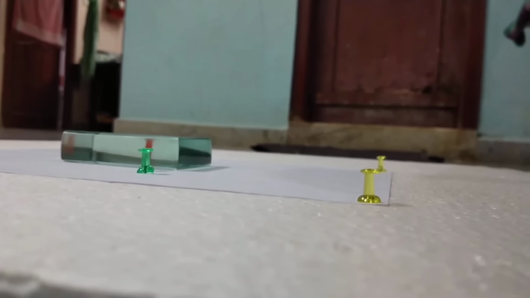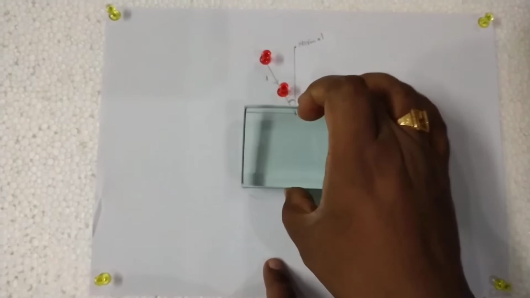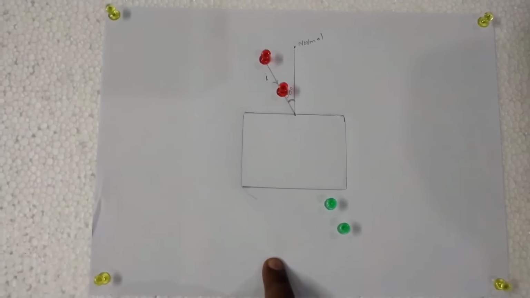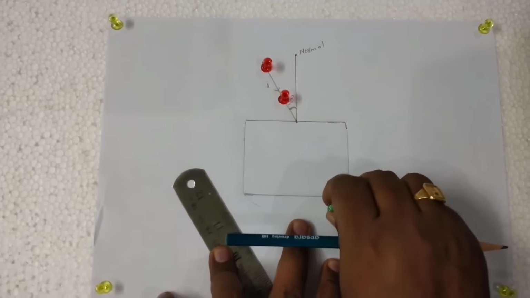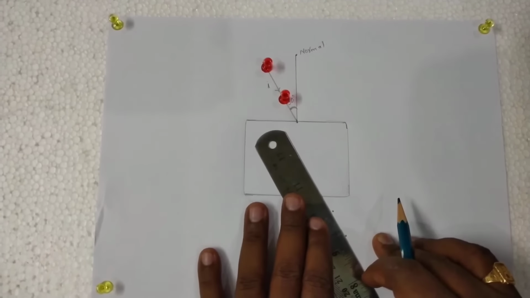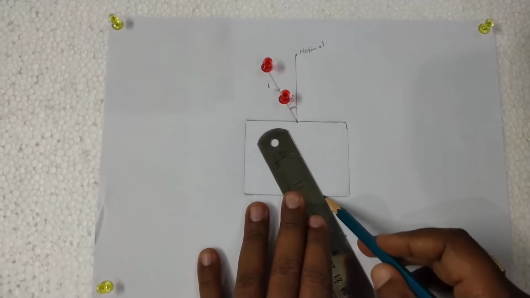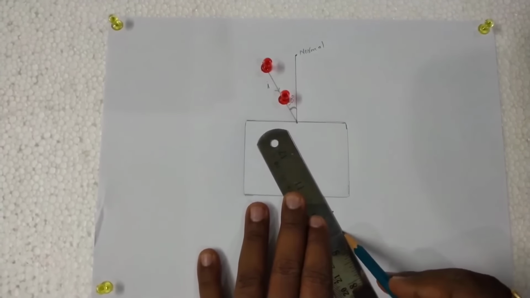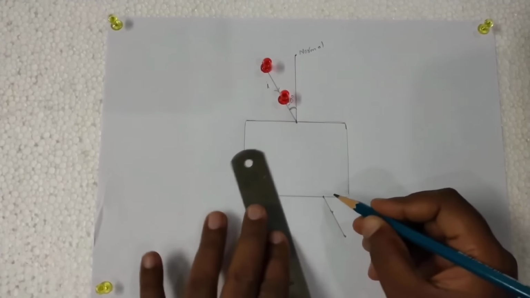By looking into the glass slab, I have placed two pins also here. They are in a straight line. Now take out the glass slab, take out the two green pins, and join the two dots where I have placed the pins. Join the dots to the glass slab. Yes, so this is our emergent ray, and this is the point of incidence on the glass slab.